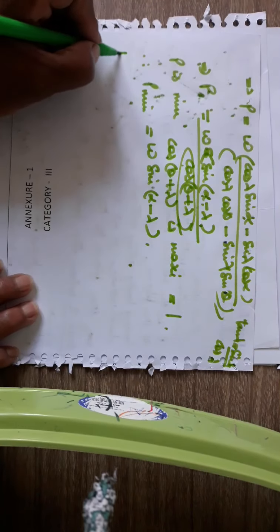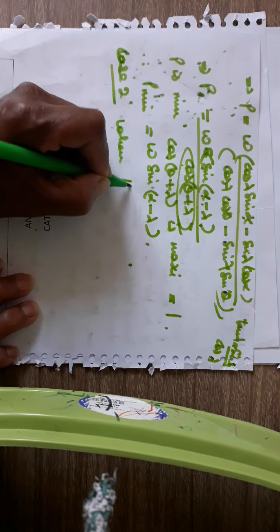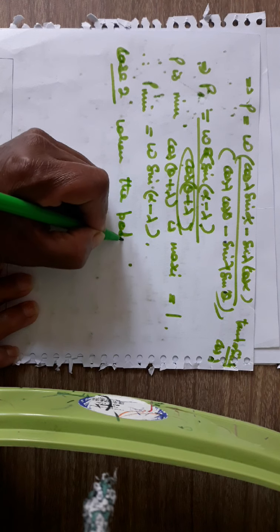Now case 2, when the body is on the point of moving up. I'll stop here, and in the next video I'll discuss the case when the body is on the point of moving up.